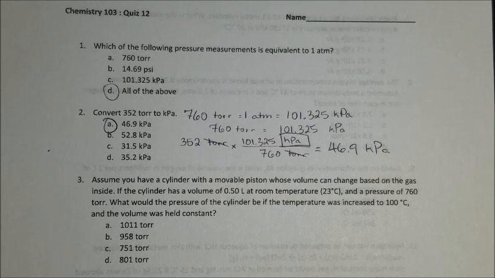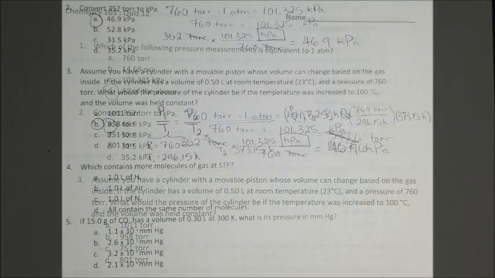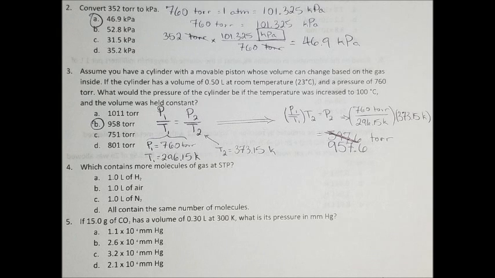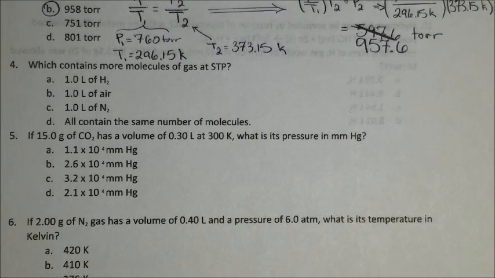And now let's move on to number 3. And so for this problem, I'm going to go ahead and write out the solution and just let you see that, but I won't take the time to go through all of the steps. So once again, if you want to see all the steps for a problem like this, go ahead and refer to worksheet number 12. That's where I walk through all of the steps. Okay, so in number 3, the correct answer was 958 torr, so B is the right answer.